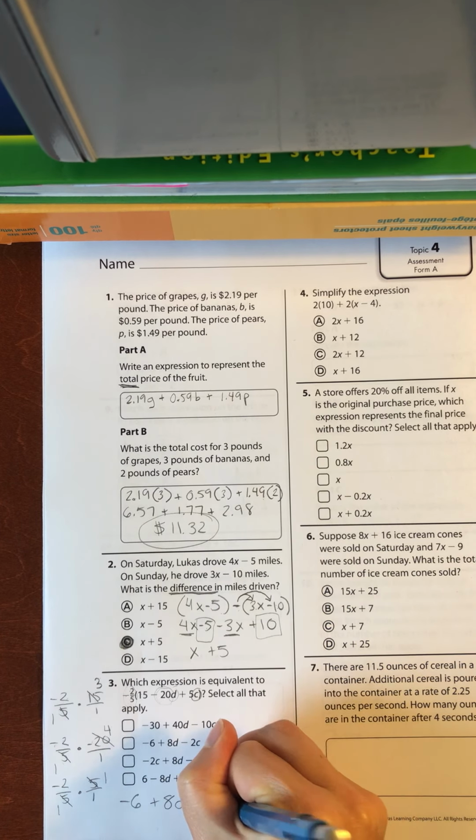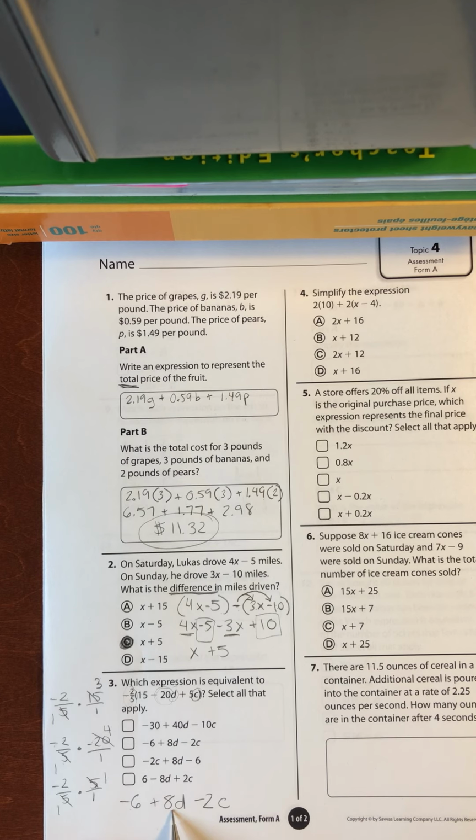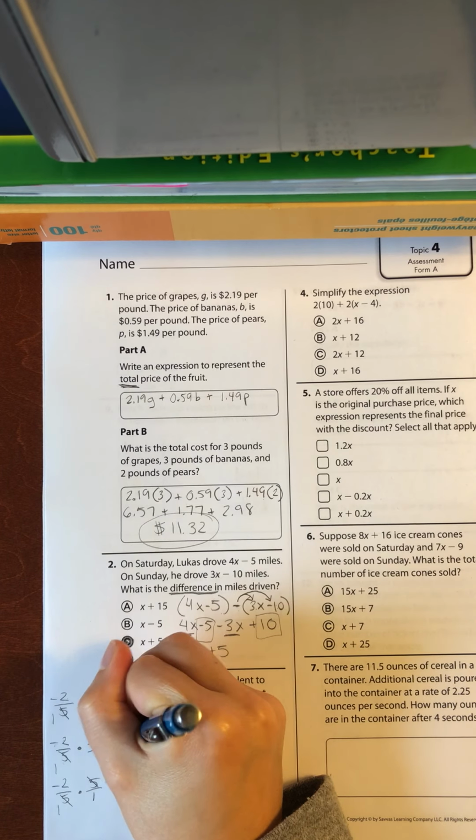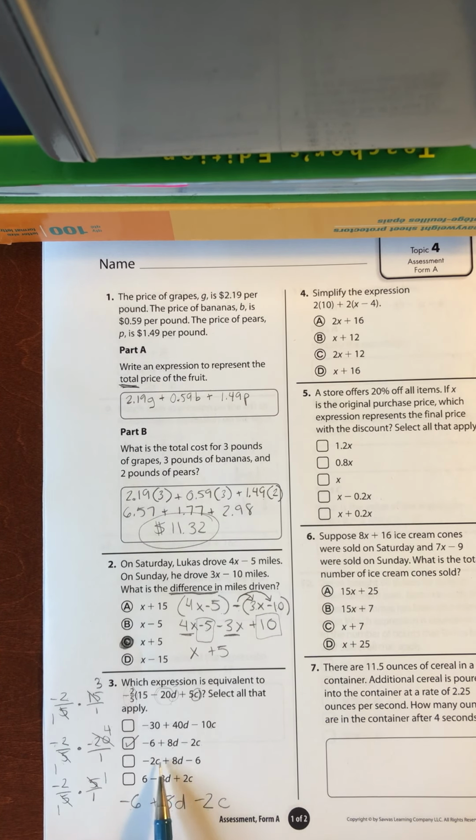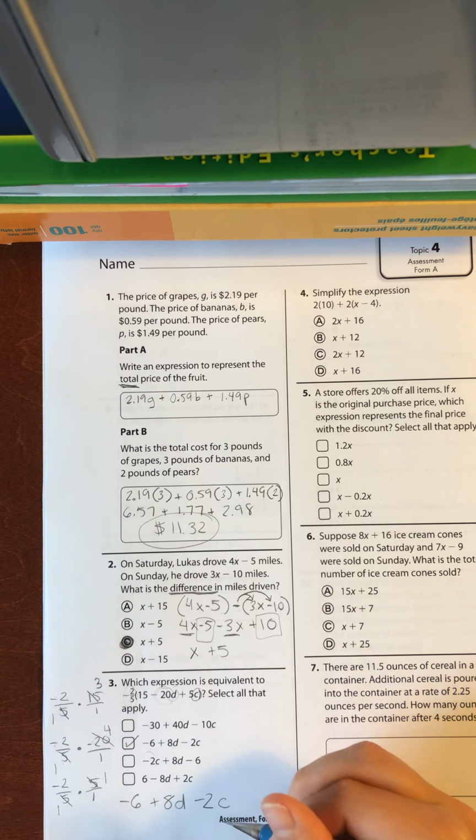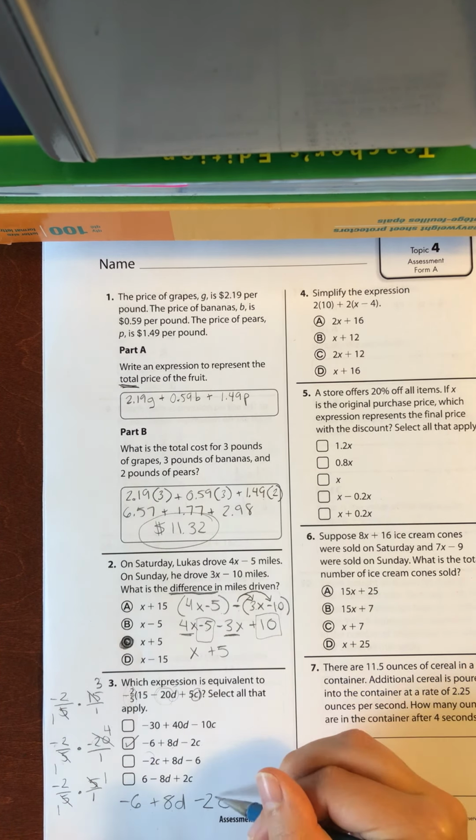So this is our expression. Negative 6 plus 8d minus 2c. So we're looking for the expressions that match this. This one, definitely not. That's completely different. This one, negative 6 plus 8d minus 2c, that's exactly what we have. This one, negative 2c. Do we have a negative 2c? Yes. 8d, do we have an 8d? Yes. Negative 6, do we have a negative 6? Yes. So this expression is the same. It's just reordering the terms.